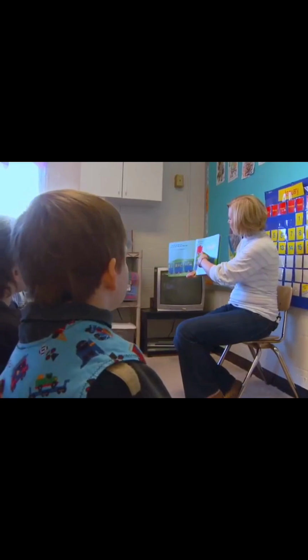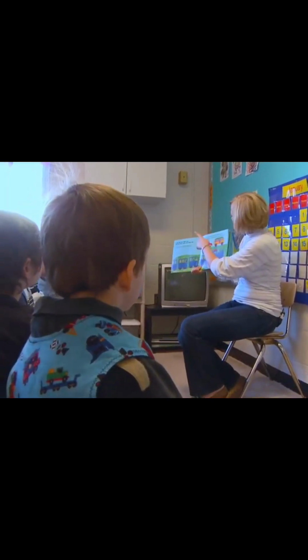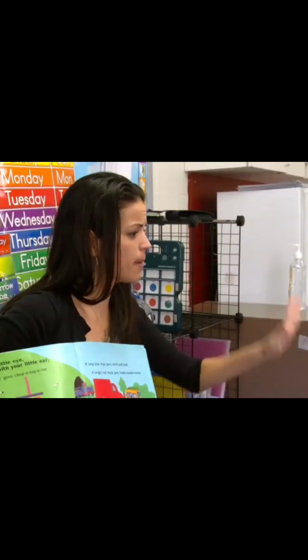A bright red truck goes rumble, rumble, rumble. A yellow school bus goes beep, beep, beep.